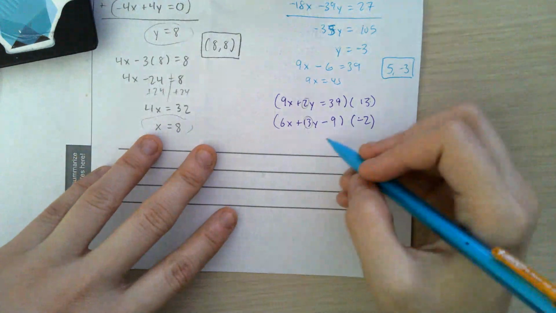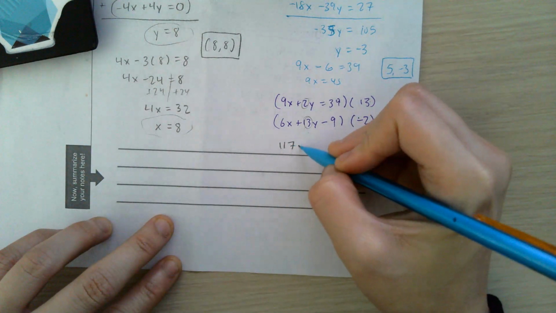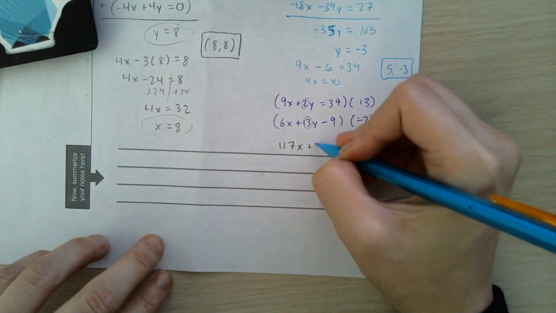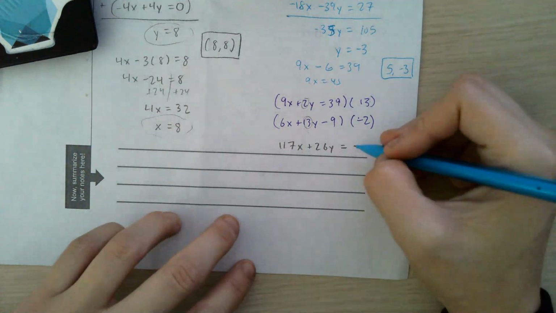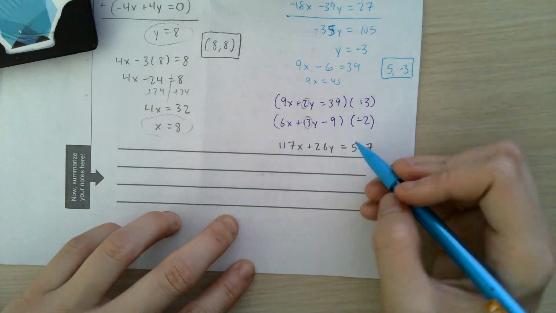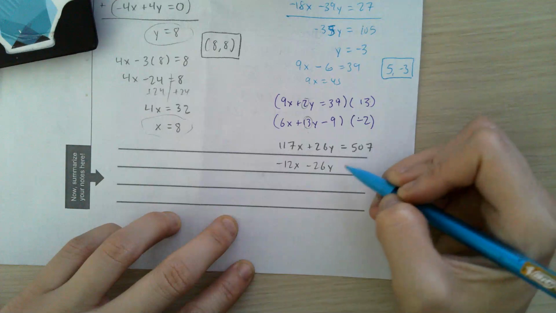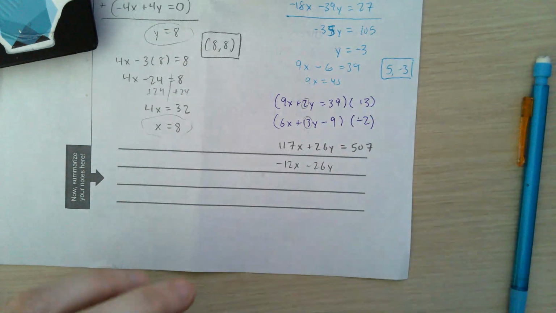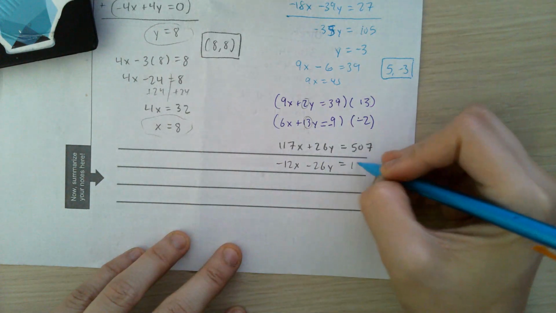So let's see if I cannot mess this one up. So big numbers now. 117x plus 26y equals 507. And then I get -12x minus 26y. Oh, that's an equal sign. Equals negative 18.